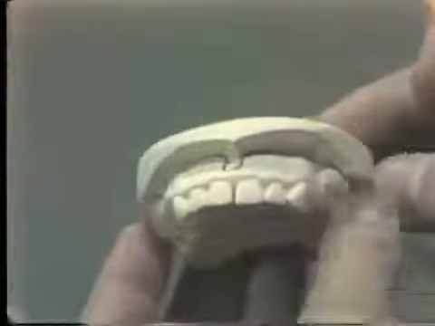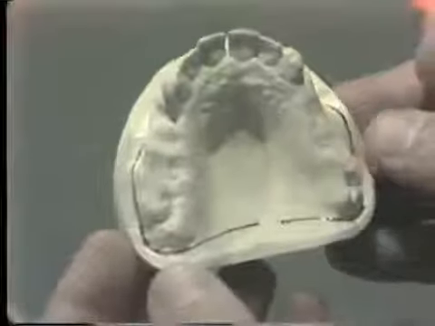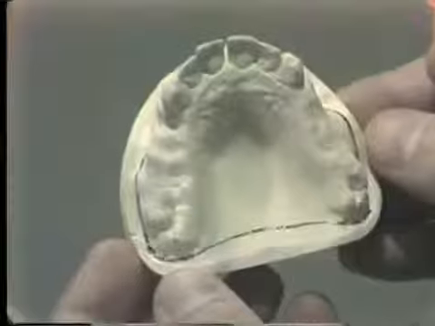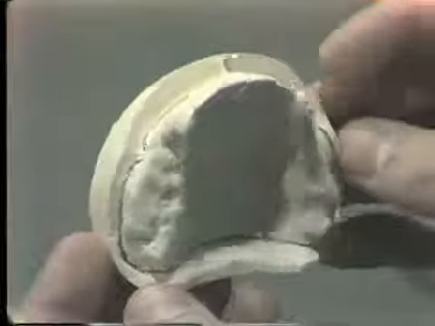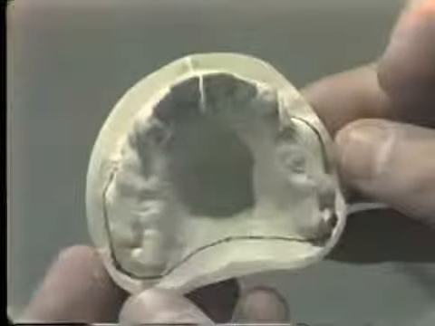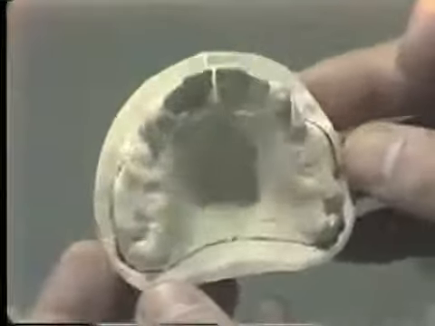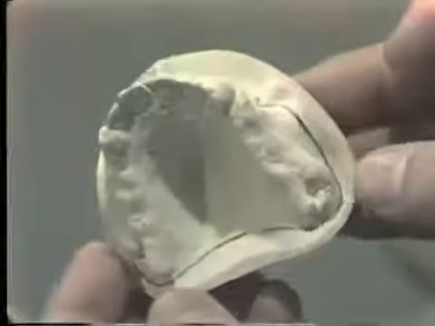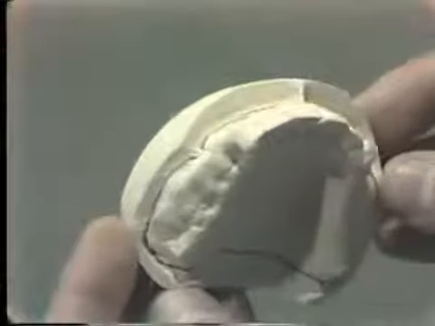Since most preliminary impressions and the models from those impressions are made from alginate, the peripheries that you see in the preliminary model are usually overextended. This means that the outline of where the denture will be should usually be a millimeter or two short of the periphery on the preliminary cast. And in this case, you can see that this outline is a millimeter or two short of the periphery in its entire circumference.